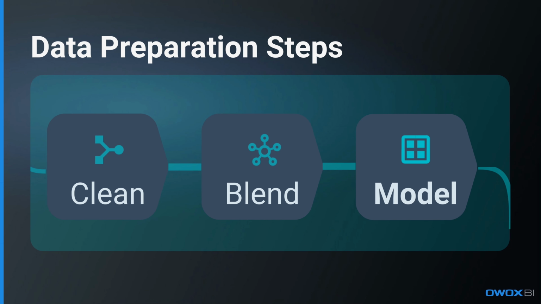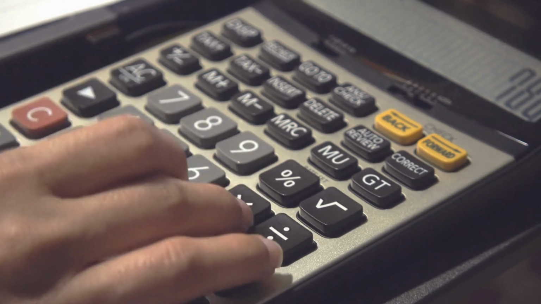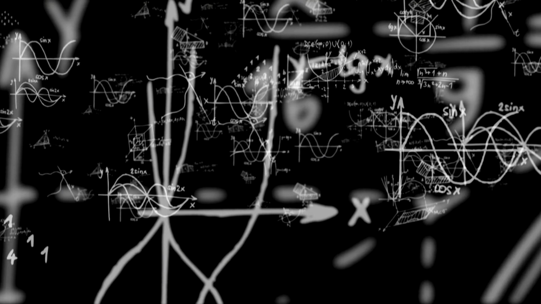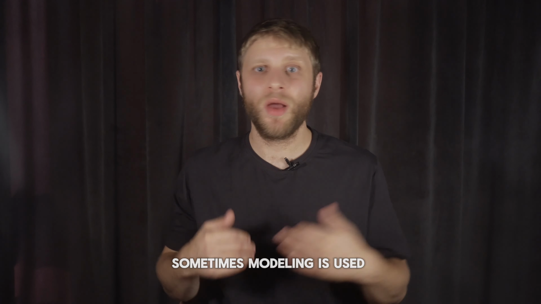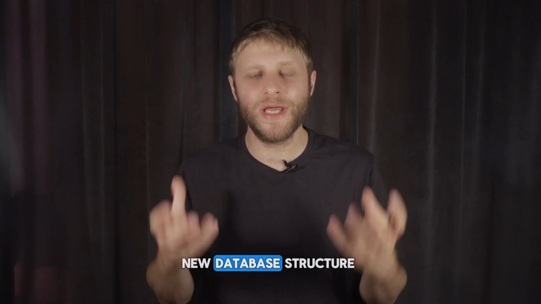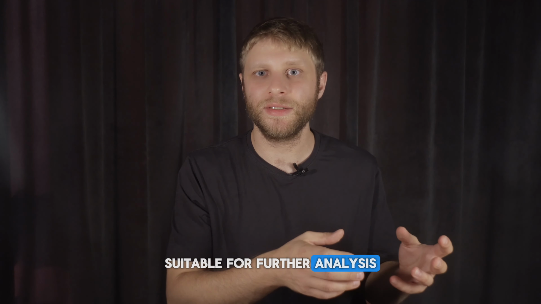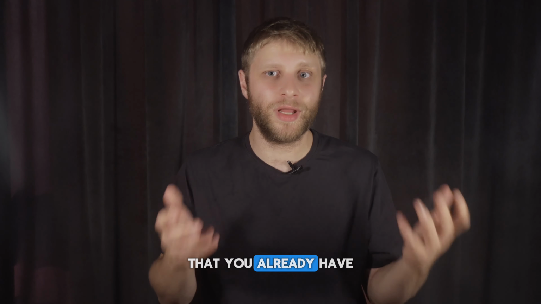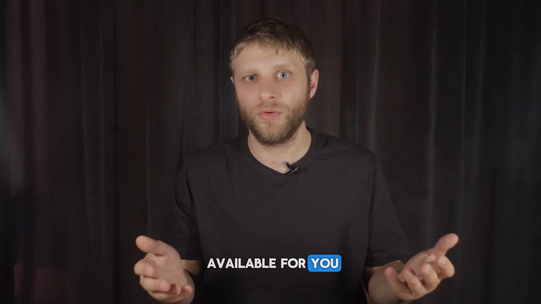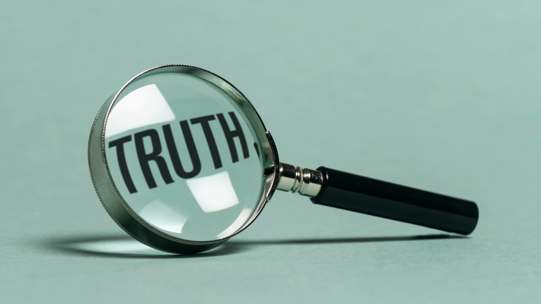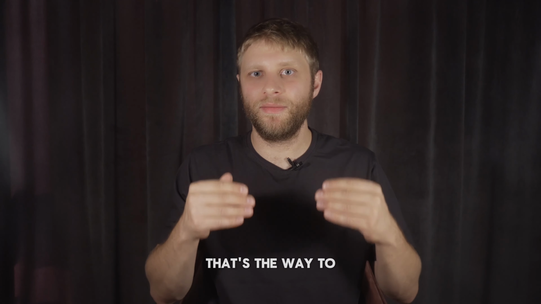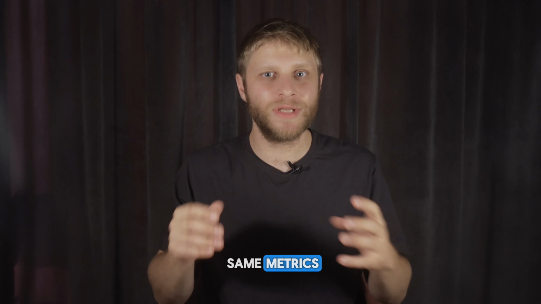And finally, step number 9 for our framework, data modeling. This involves creating calculated fields or other metrics, basically derivatives of the data points that you already have. Sometimes, modeling is used to create a completely new database structure suitable for further analysis, based on the tables that you already have and that are already available for you. Modeled data creates a single source of truth within the organization. That's the way to then share the same metrics and values across the whole organization.